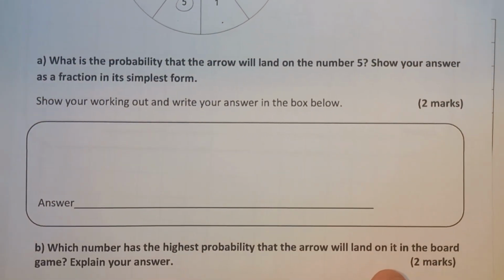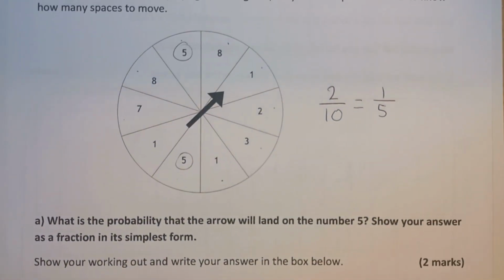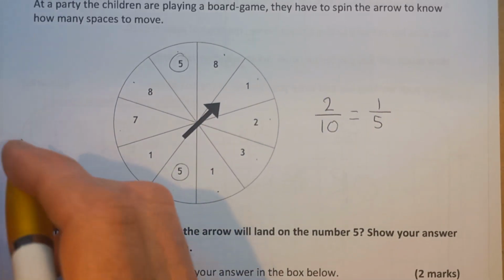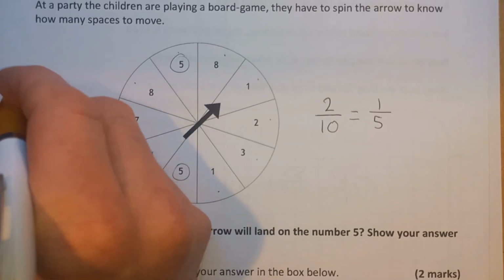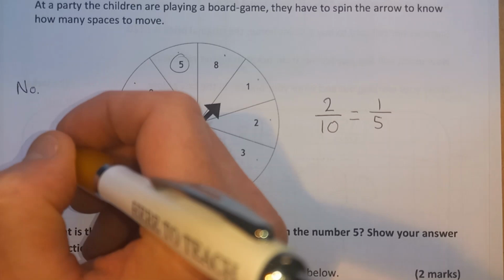Then we've got a part B to this question. Which number has the highest probability that the arrow will land on it in the board game? Okay, well, the number with the highest probability is going to be the number that occurs the most. Okay, so let's do a little table actually. So if we do number, NO could be short for number.